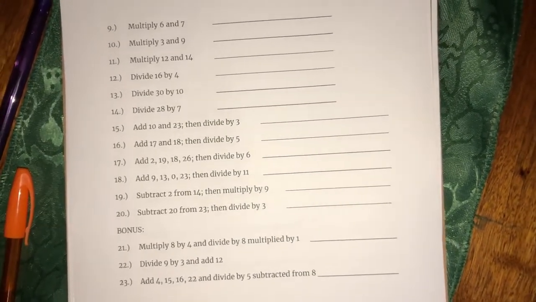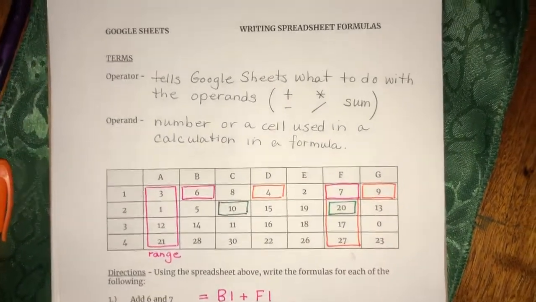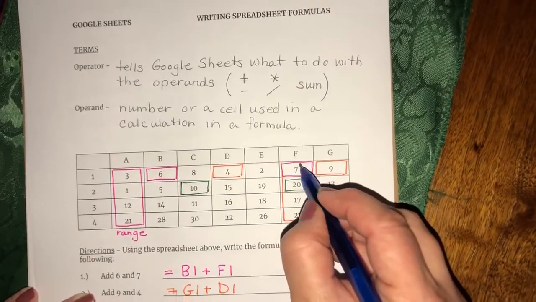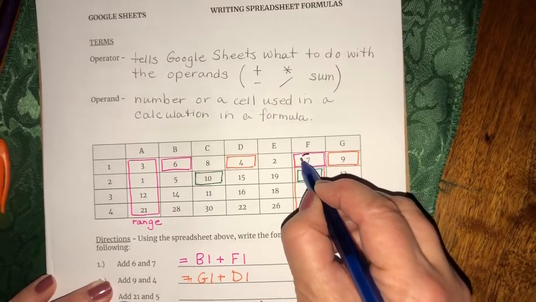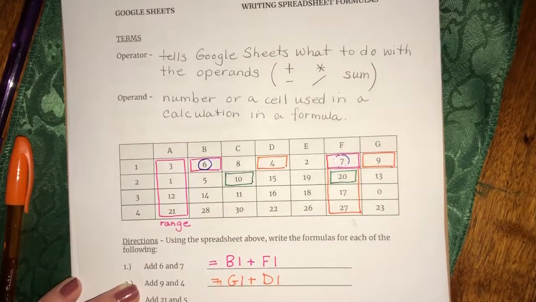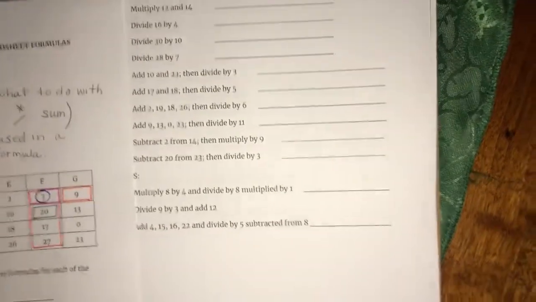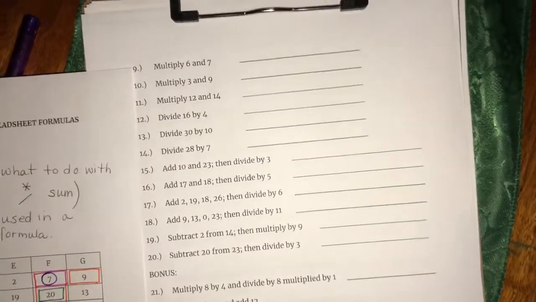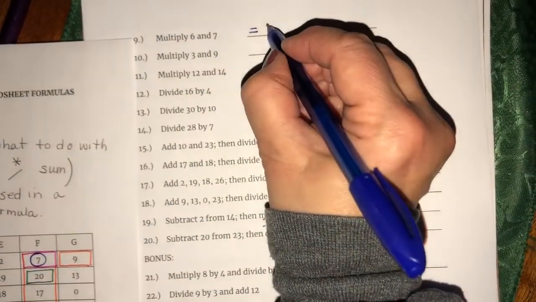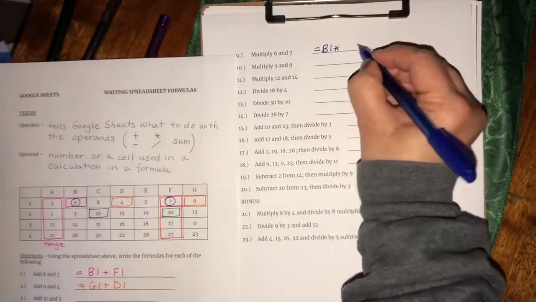Okay, multiply 6 and 7. So back to the grid. 6 and 7. So we already have those marked. So I'm going to circle these to make them stand out a little bit more, and I'm going to use blue, so 6 and 7. So there's my 7, and here's my 6. We are multiplying. So I'm going to go over to my second page, and this is number 9. And we are going to multiply equal sign. And this would be cell number B1 times F1.